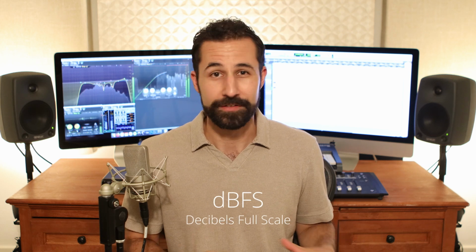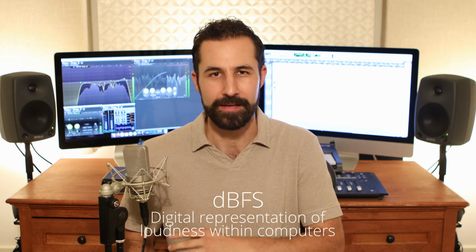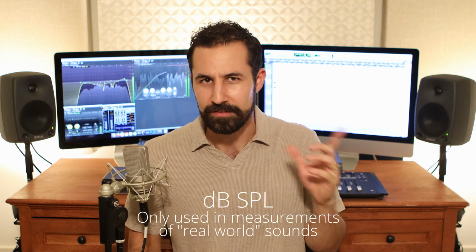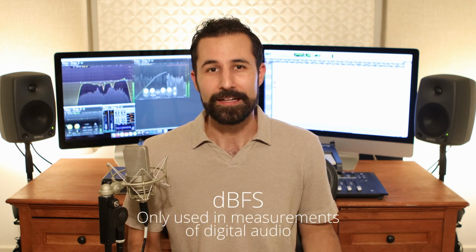dB full scale, on the other hand, is totally in the electronic, digital domain, and it's basically a representation of how loud something is within your software. You'll see it in every DAW, every nonlinear editor. All of these programs measure things in dBFS. You can kind of decouple these measurements from each other. dBSPL really only applies to things in the real world. dBFS only applies to things in the digital domain. It's a microphone or a speaker that's going to translate those sounds between each other.